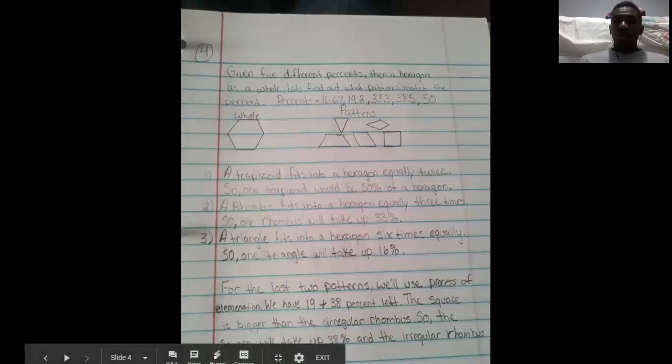And then we're left with 19.2 and 38.5. For the last two patterns, we'll use process of elimination. As I just showed you, boom, boom, boom, we knocked out those three. And then we have 19 and 38% left. The square is obviously bigger, guys. We're going to just use our brains because once we already have the percents given to us, we don't really need to figure out exactly which ones they are because that's just wasting our time. We already have the answers up there.